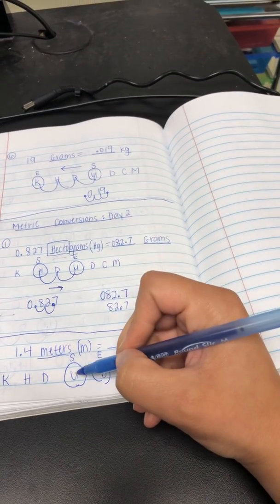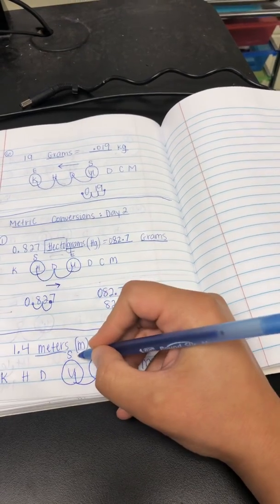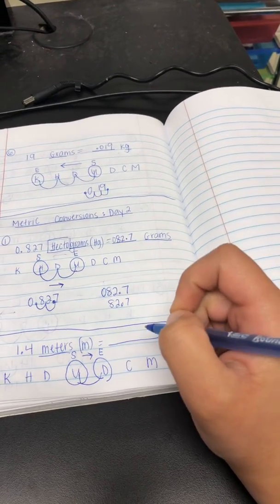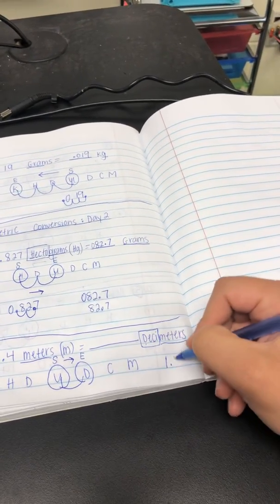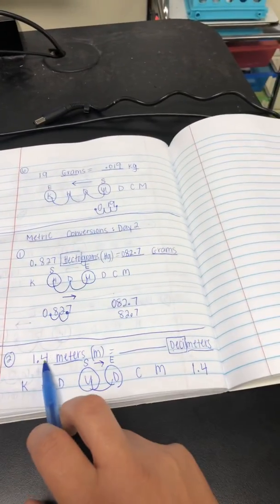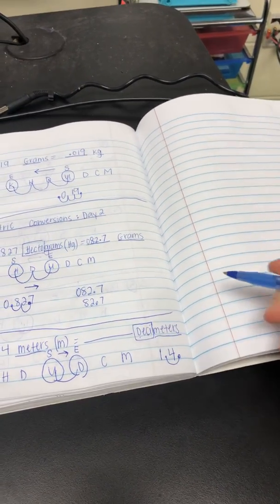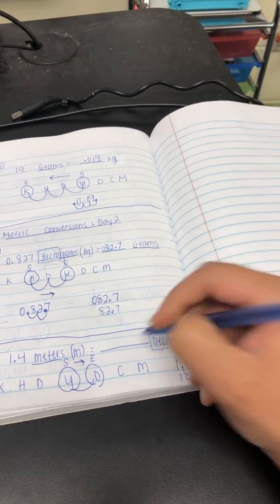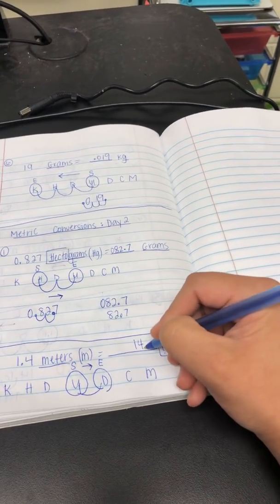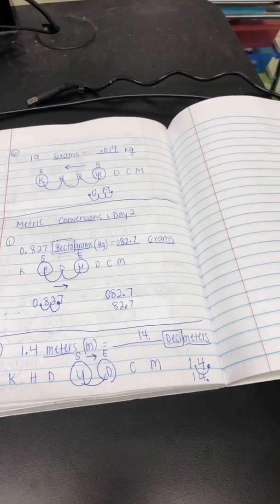So moving from meters to decimeters, that would be 1 loop, but it's 1 loop to the right. So when you figure out what you're doing, then you'll take the number you're given, which for this example was 1 4/10, and I'm going to move this decimal point 1 time to the right. So I end up with 1 4 and a decimal point at the end, which means 14. So 1 4/10 meters is equal to 14 decimeters.